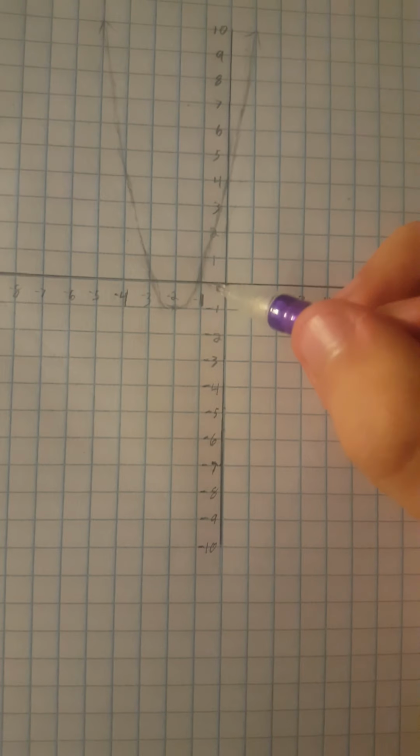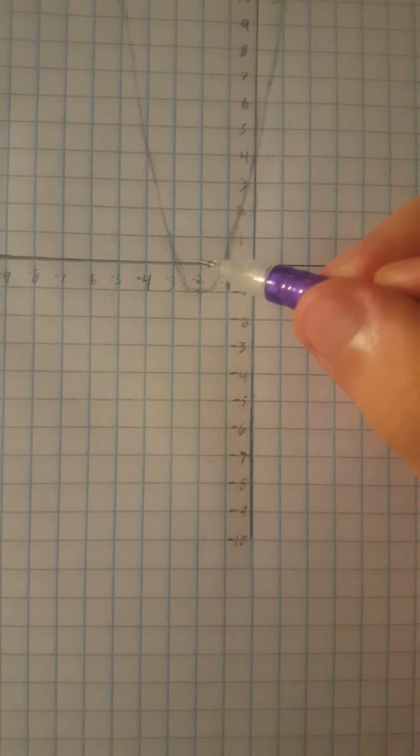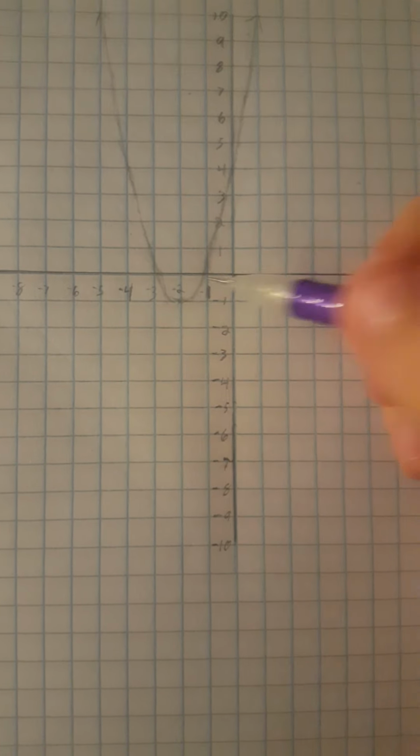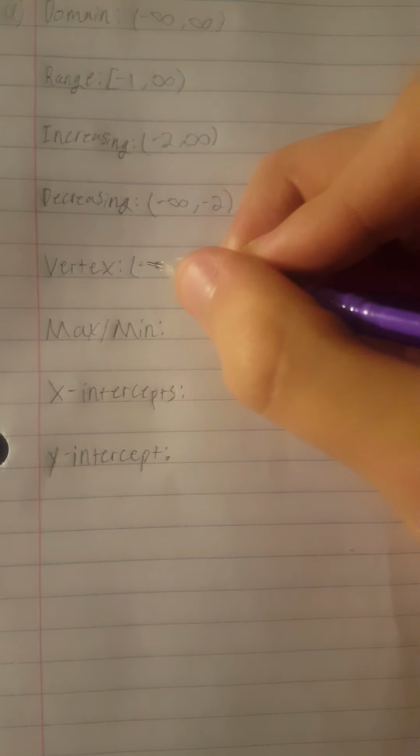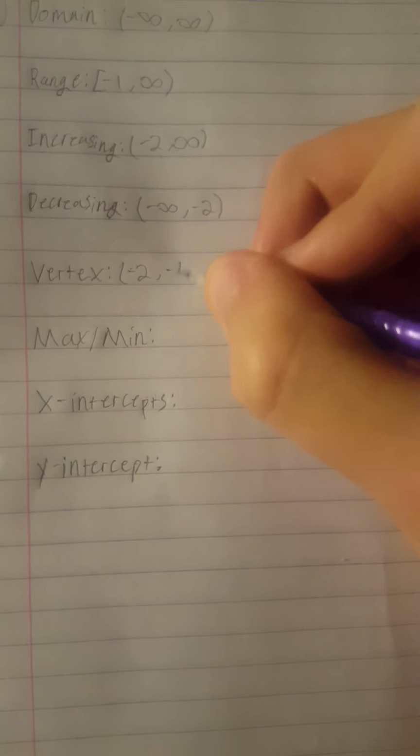Now to find the vertex. On this, it'd be -2 and then -1 for the y. So -2, -1. Now I have to find the max and the min.